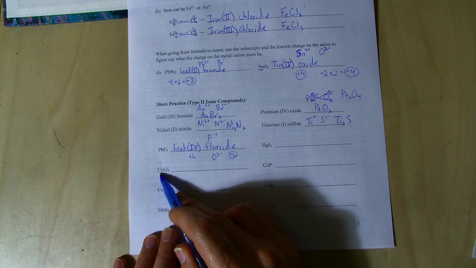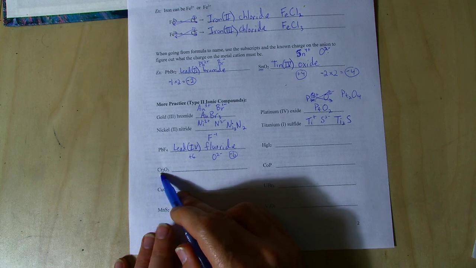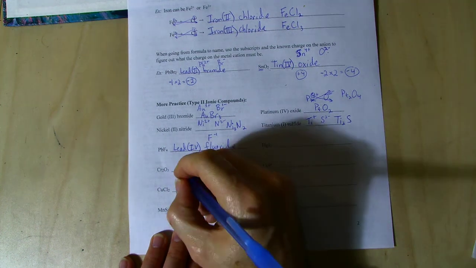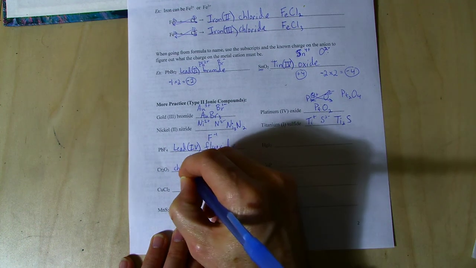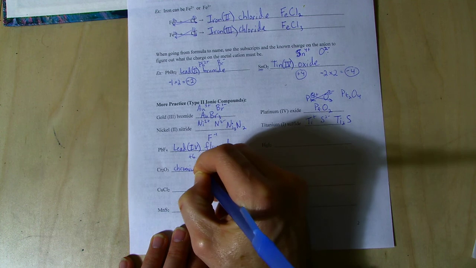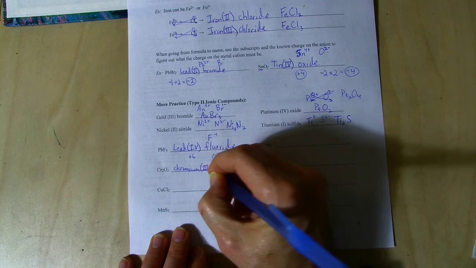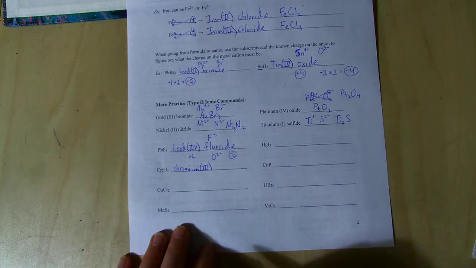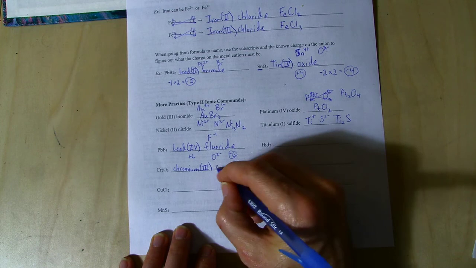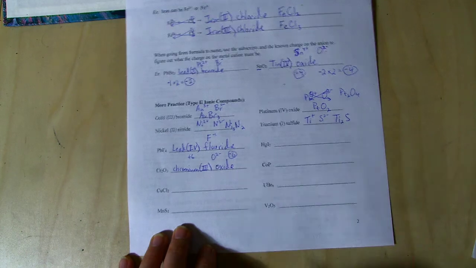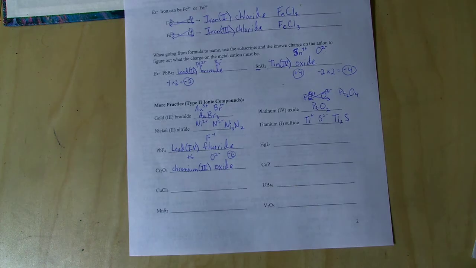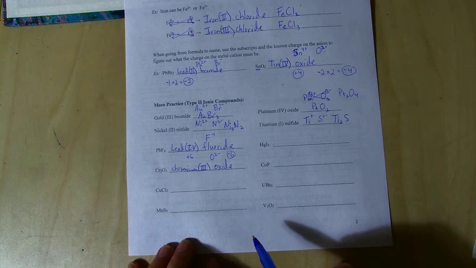So Cr2, we have 2 chromium atoms. That means that each ion of chromium is going to be a plus 3. So this is going to be chromium 3 for the first ion, and then oxide for the second part. So the name is chromium 3 oxide.